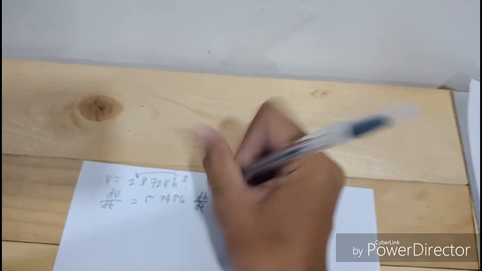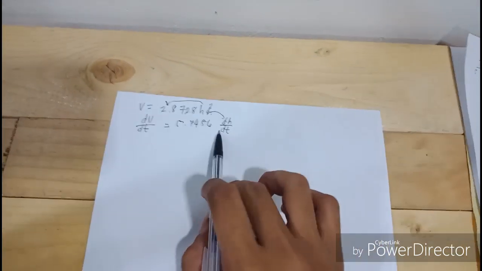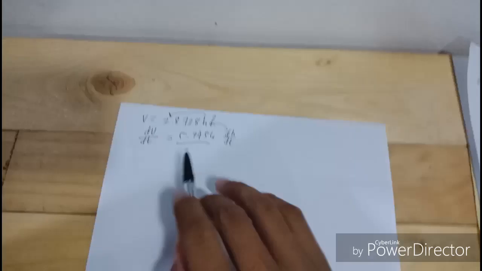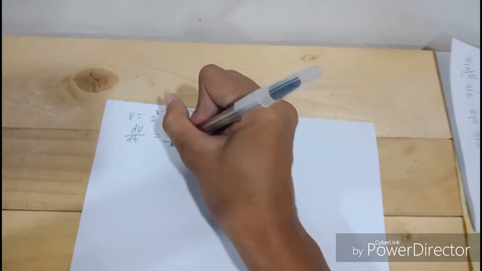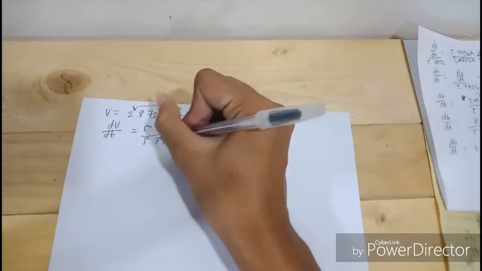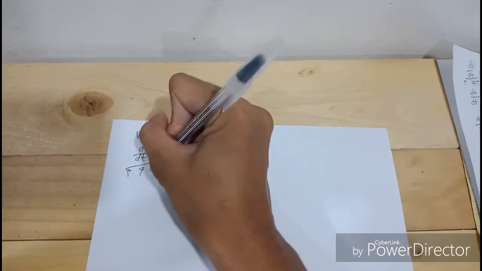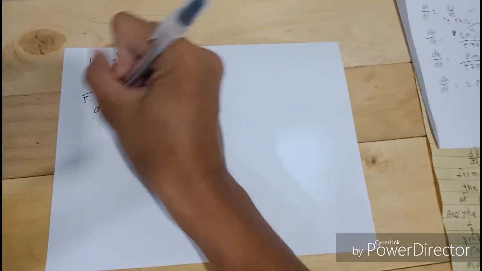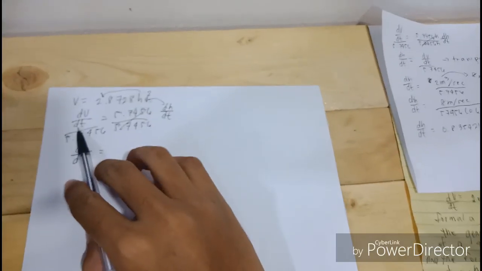dH dt. So in order to solve for dH dt, we need to find a way to cancel this out. So we will divide by 5.7456 and cancel, but also we need to divide this by 5.7456. So now that is dH dt equals the dV dt.